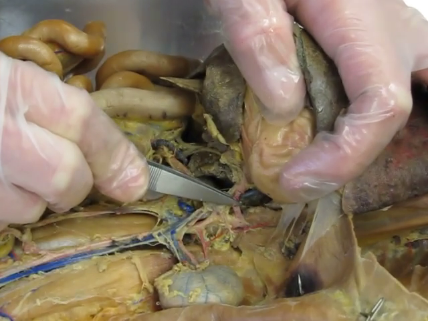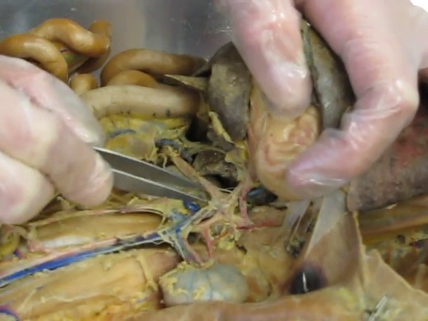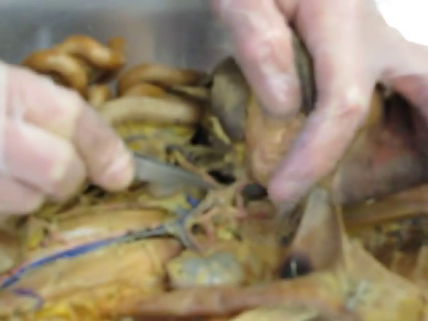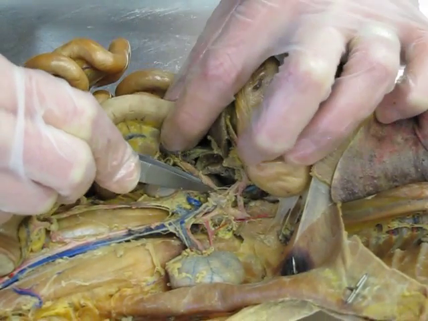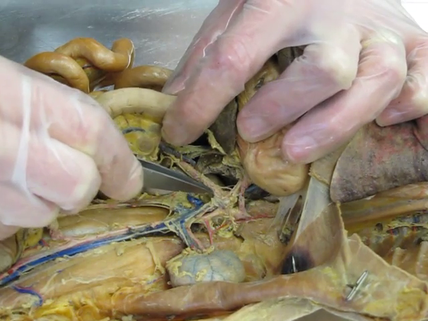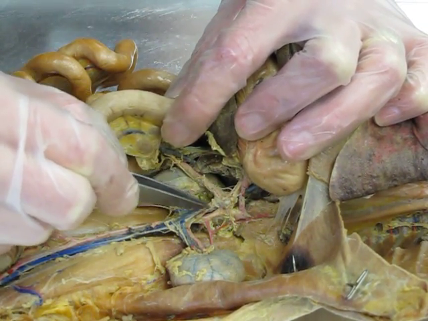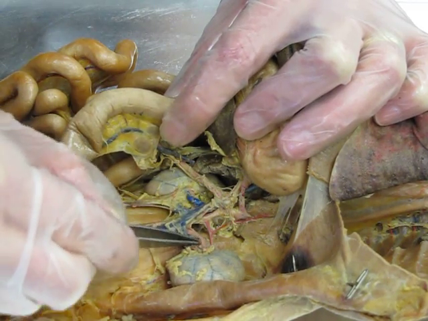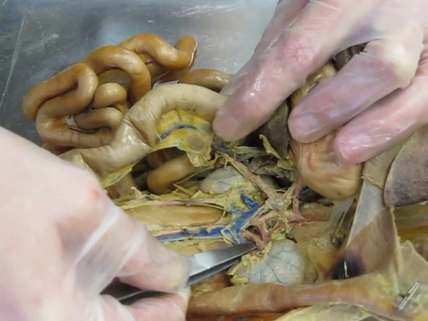This one is the celiac artery. Below that is the superior mesenteric artery. And remember, both of these are coming off of the descending abdominal aorta. Then we can find the renal artery, and that's going to give blood to the kidney.